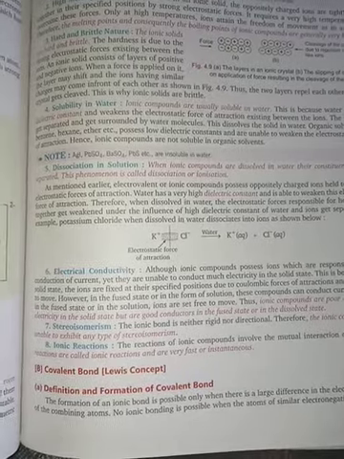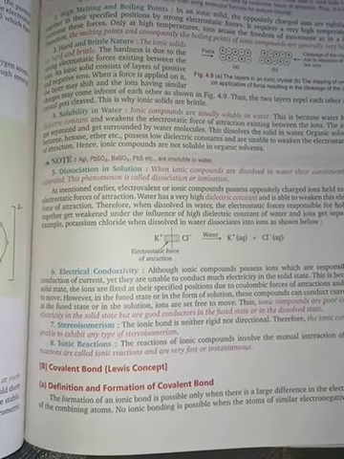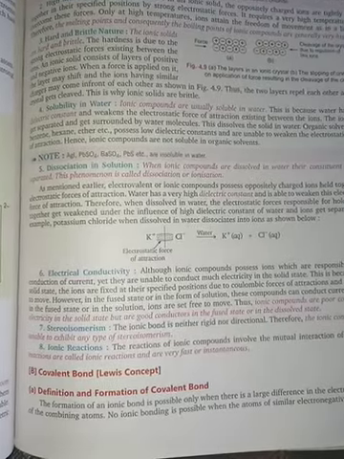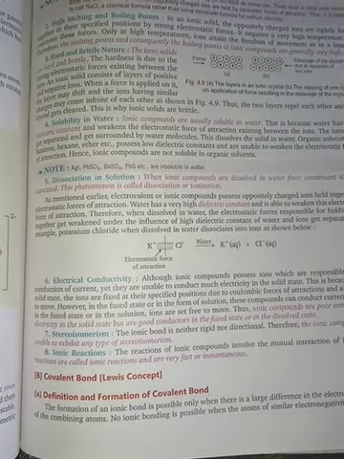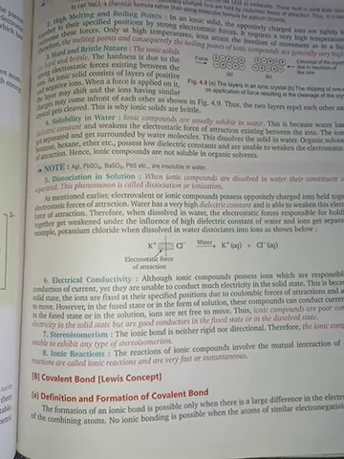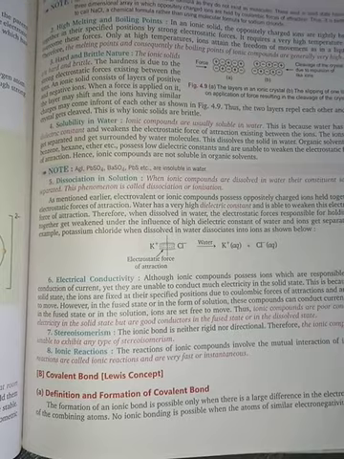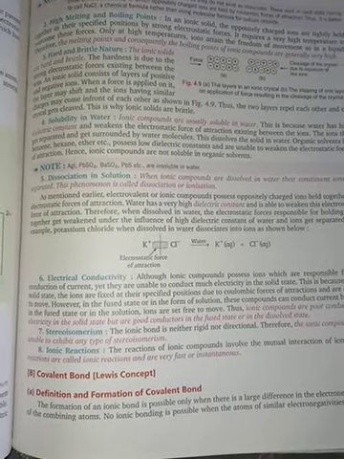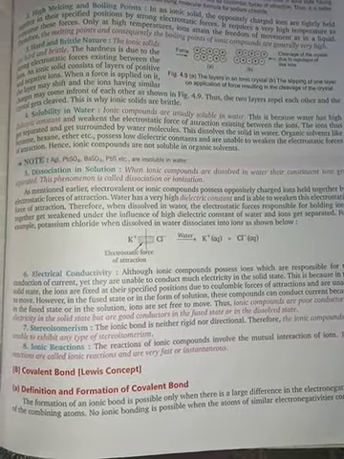Last week, in the chapter Atomic Structure and Chemical Bonding, we started reading about chemical bonding and saw the formation of electrovalent or ionic compounds and bonds and their properties. Today, we will read about the covalent bond according to Lewis' concept. First, we go through the definition and formation of a covalent bond. First, we understand how it differs from an ionic bond.